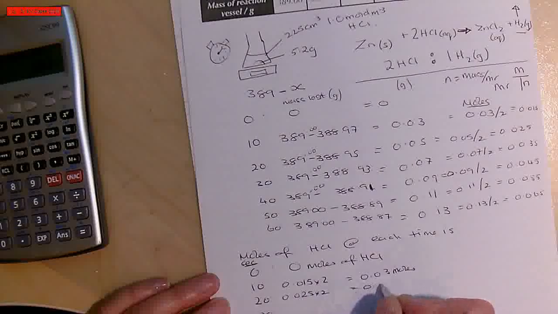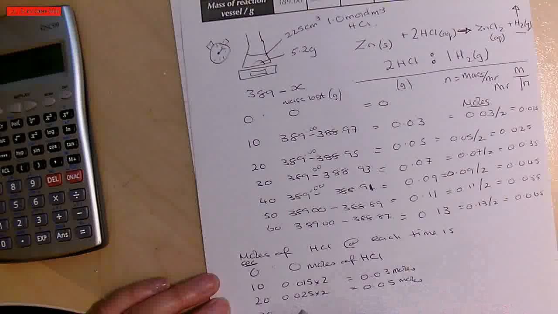This is 0.025 times 2, which is 0.05 moles.